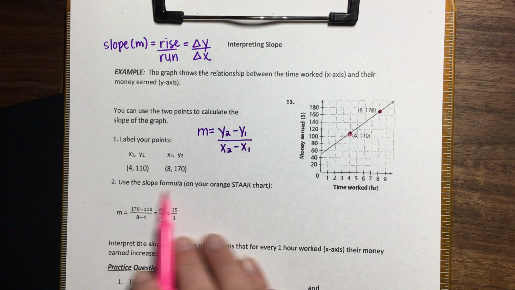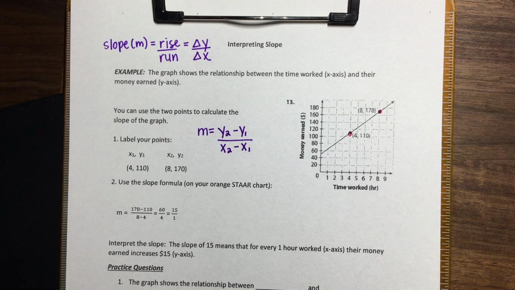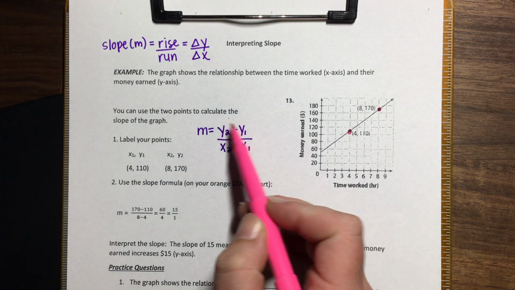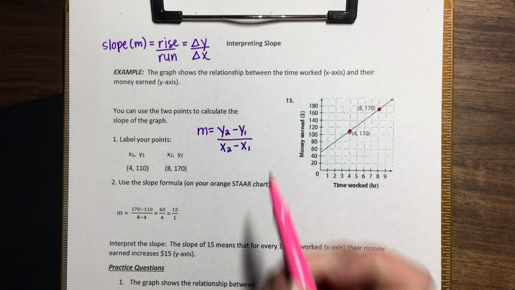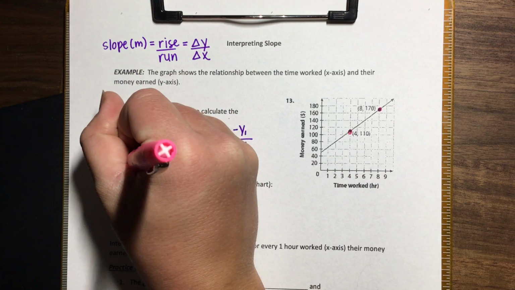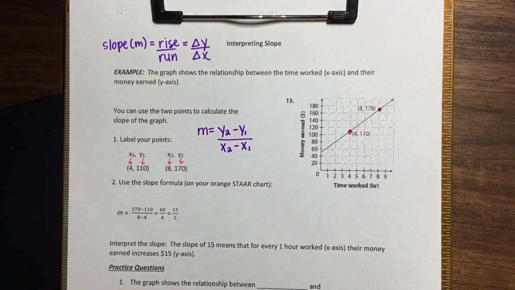So we're going to use the slope formula. We do have our star charts, and we're about to start using those very soon. You'll get very used to slope being on that star chart. As we set this up, I have m is equal to y2 minus y1. They've already labeled these for you, so we don't have to label these ones.